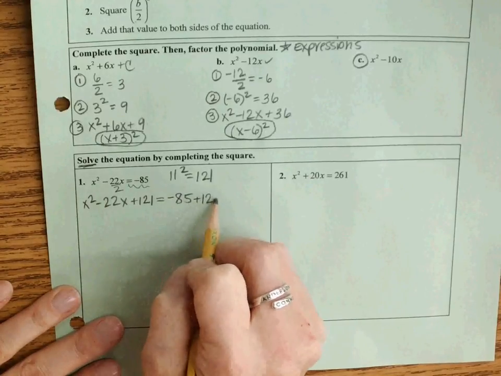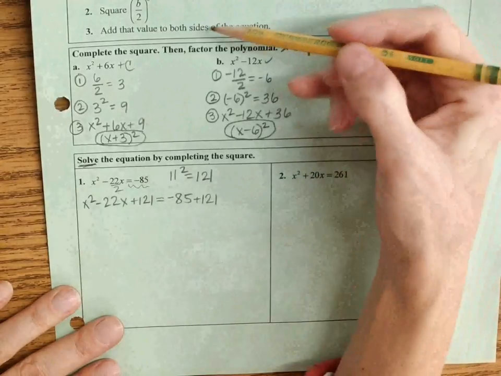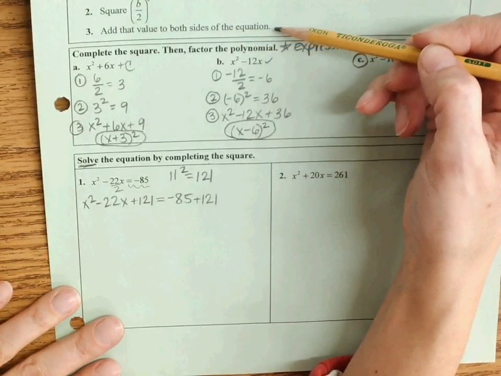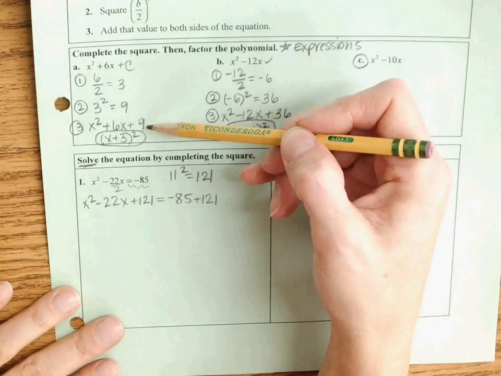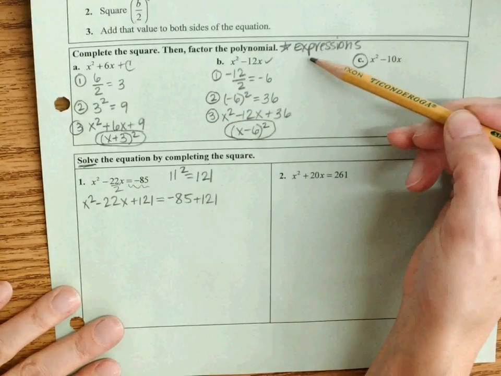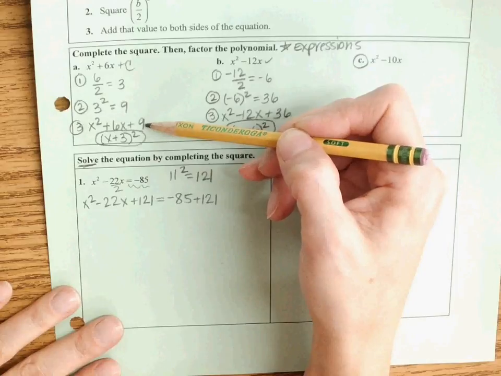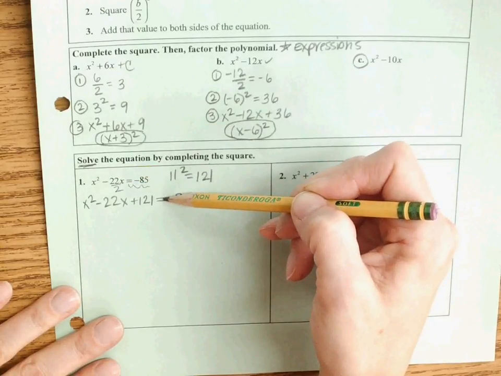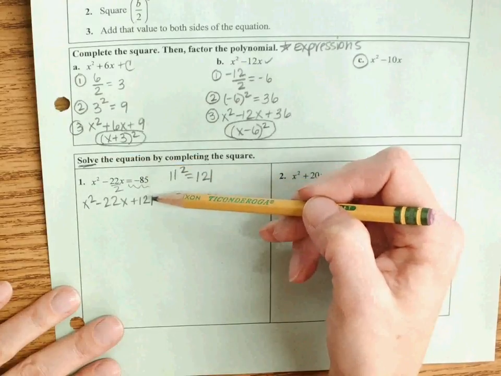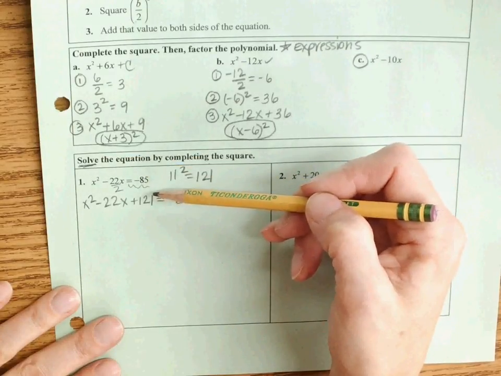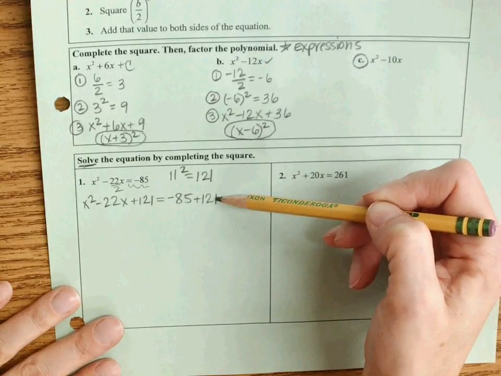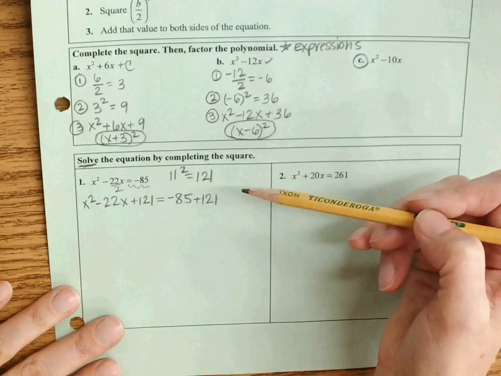Now I'm going to add 121 to the other side. So thinking back to step number 3 up here, add that value to both sides of the equation. When we were just practicing with our expressions, there was no equal sign, we just added it on. Now that we have an equation and we're solving, we have to use the addition property. If we add something to one side of the equal sign, we have to add it to the other. So our addition property of equality.